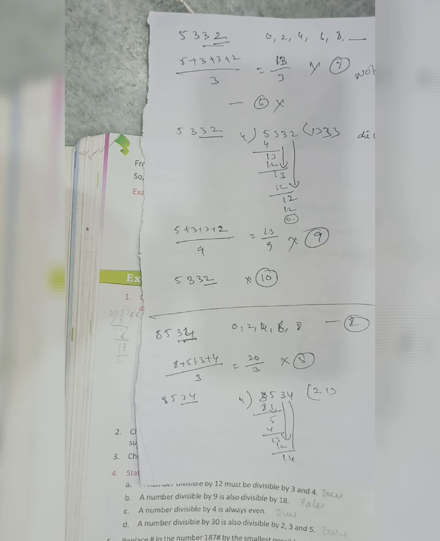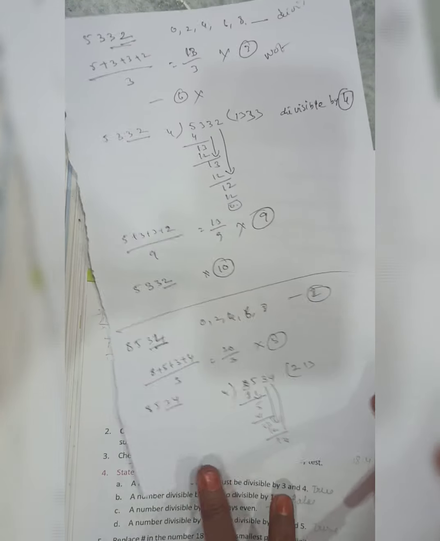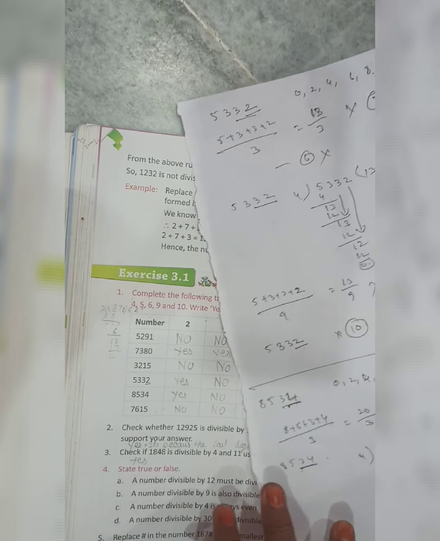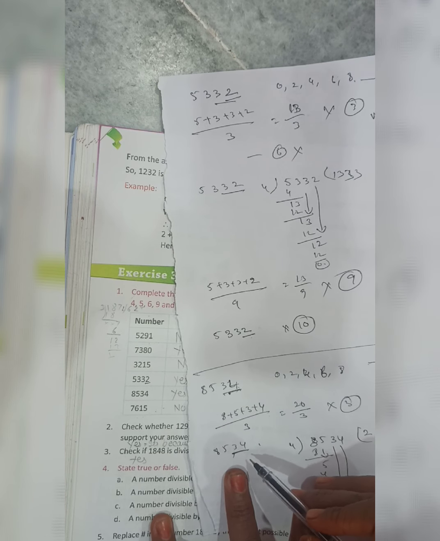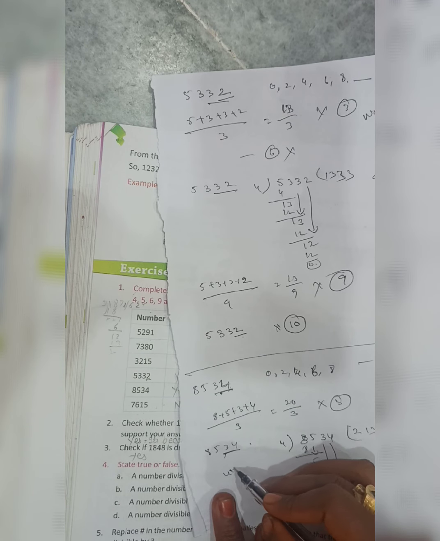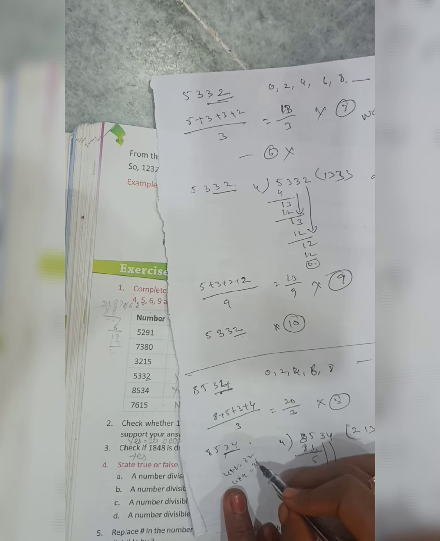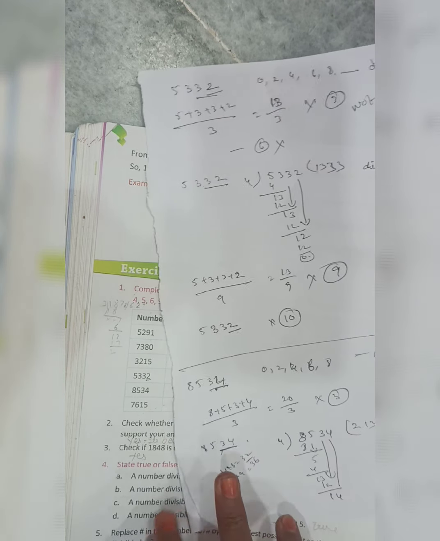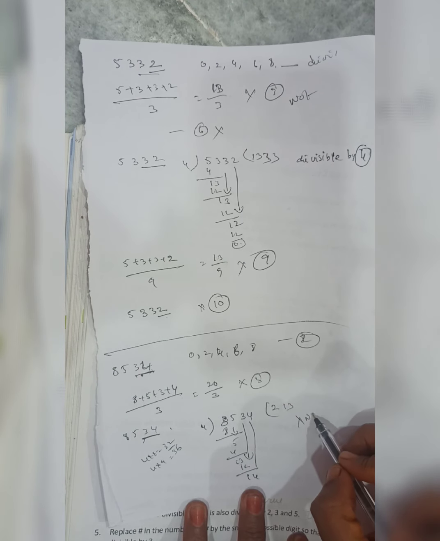Next, 1, 4. It is not divisible by 4. Why? Because the last two numbers, 34, are not divisible by 4. 4 8s are 32. 4 9s are 36. So 34 is not there. So not divisible. Okay. Not divisible by 4.